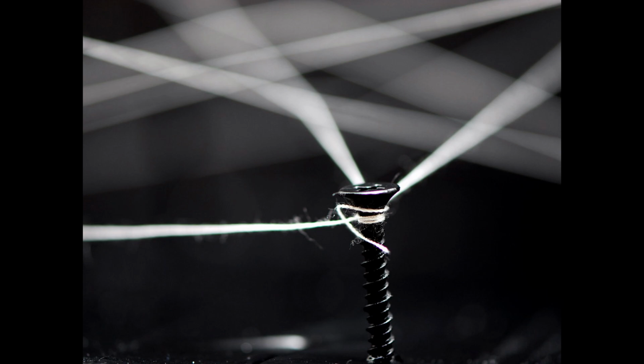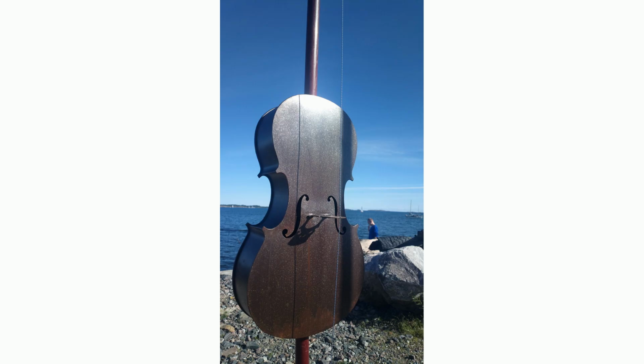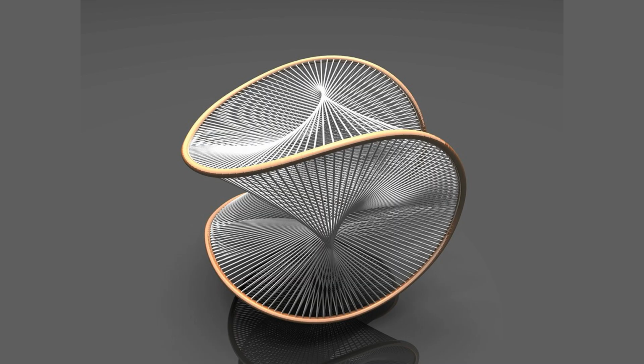At the heart of string theory are the string fields. These are mathematical expressions that describe the behavior of the strings. The strings have an infinite number of possible vibration patterns, and the string fields capture the properties of these vibrations.